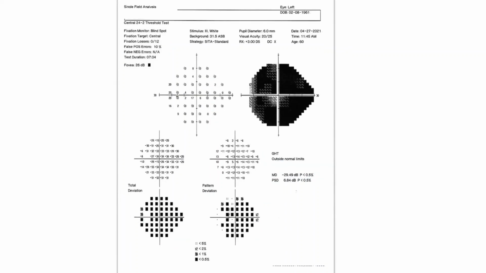A year later, when the test was performed, the false positive has reduced to 10% and the visual field correlates better with the disc findings.